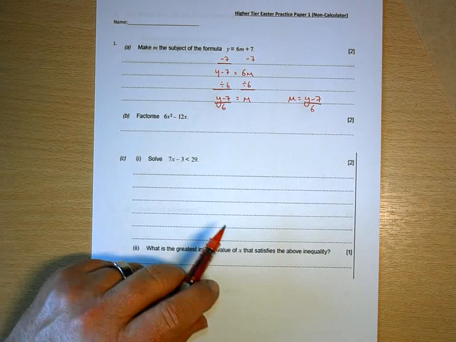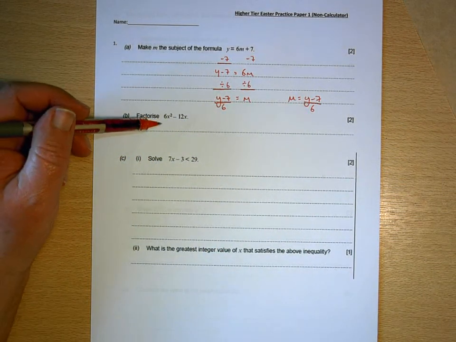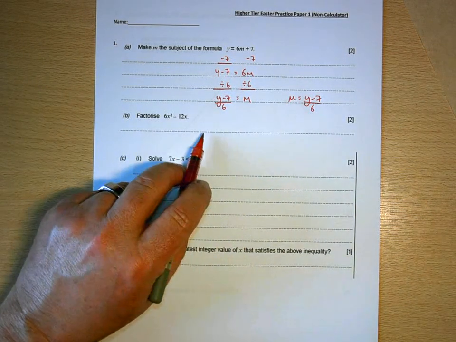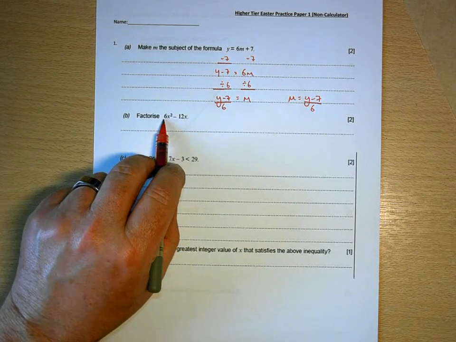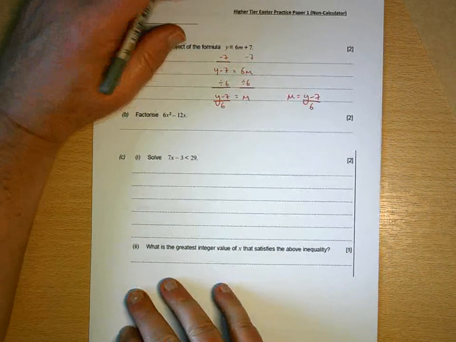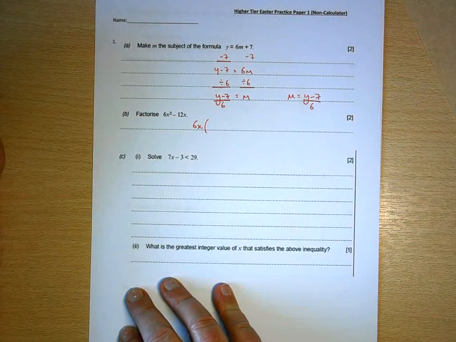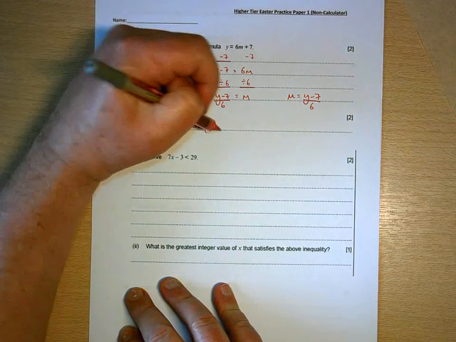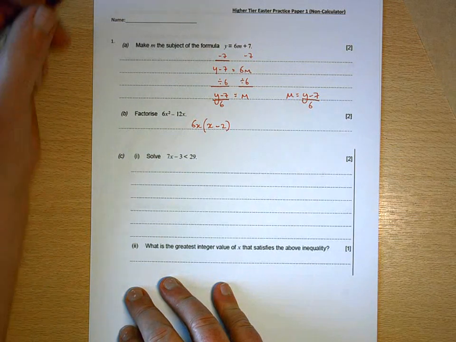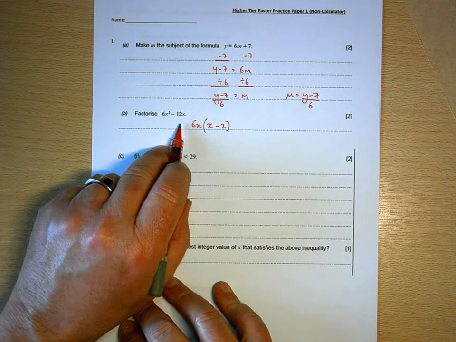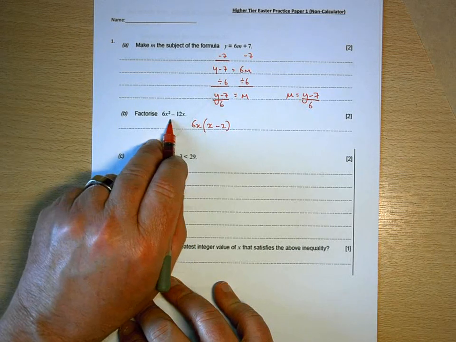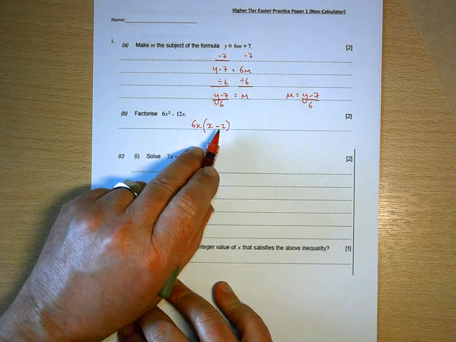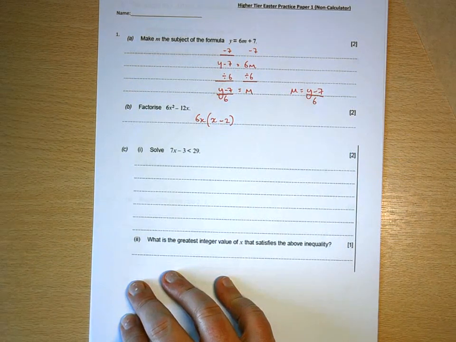Factorize 6x squared minus 12x. So we're looking here for common factors. It's not a double bracket because we haven't got a number part on its own. I can see there's an x term in each, and I can also take 6 out. If I take 6x out of the brackets, it's just going to leave me 1x on its own there, and minus 2 for the other part. And the beauty with these is you just check by multiplying back out. So 6x times x is 6x squared. 6 times 2 is 12x. Positive times a negative, signs are different, answer's negative.